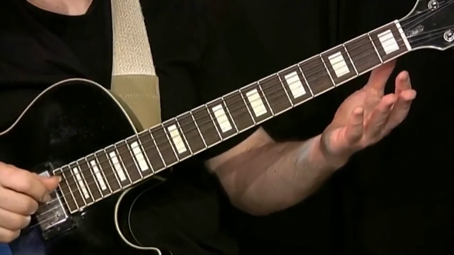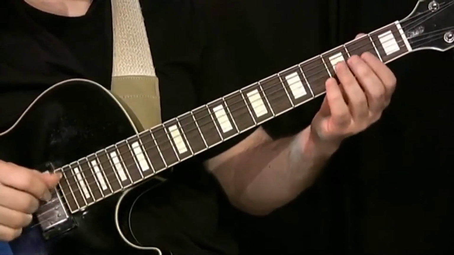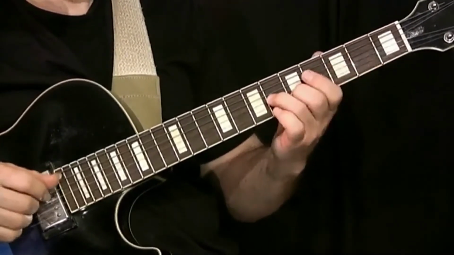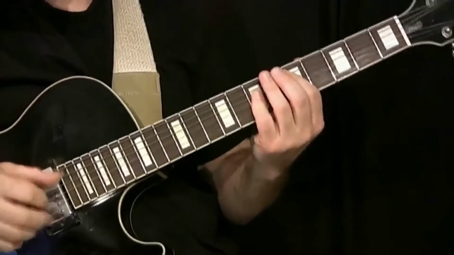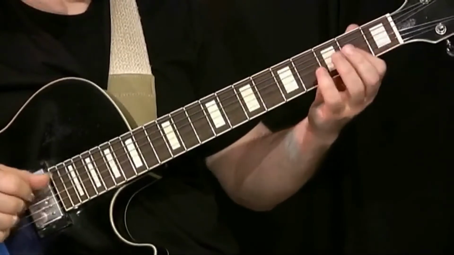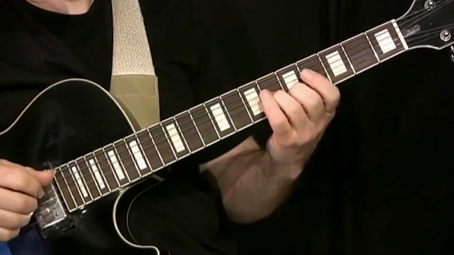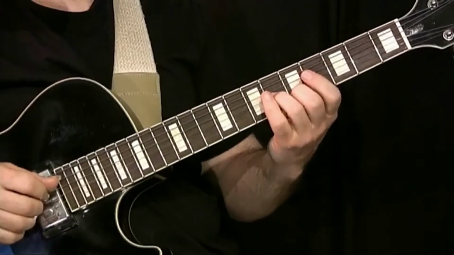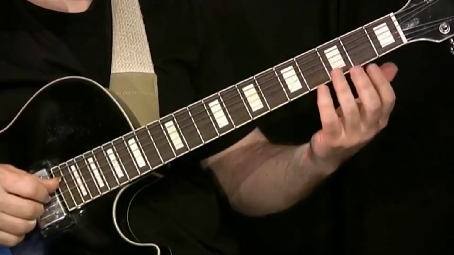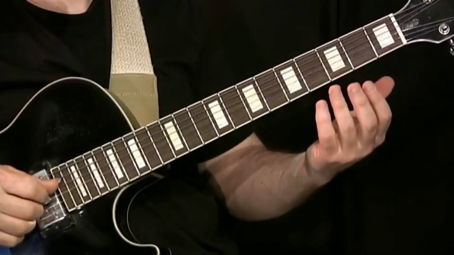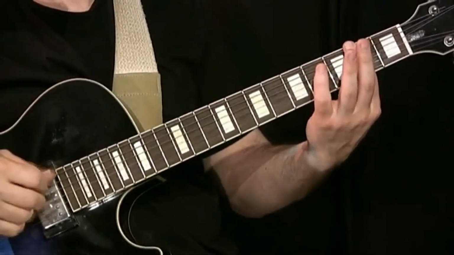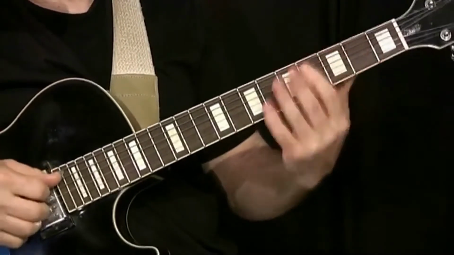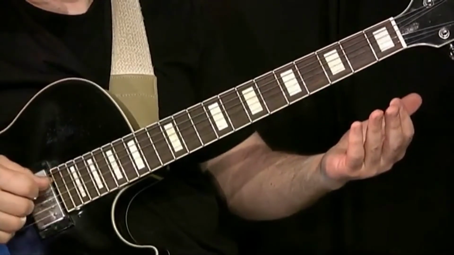All parallel thirds in the key of D. If I went one more up here, I'd reach my chord D, but of course we're not going to do that. So I played those 4 pairs of notes before going to the next chord. But let me sum this up.